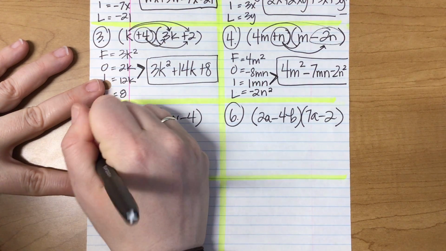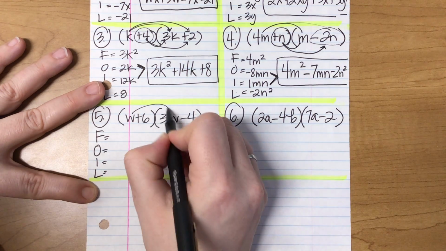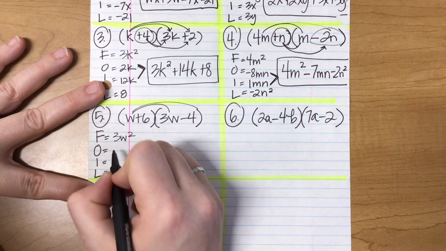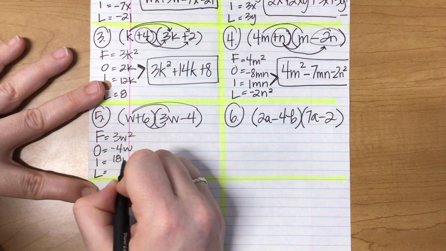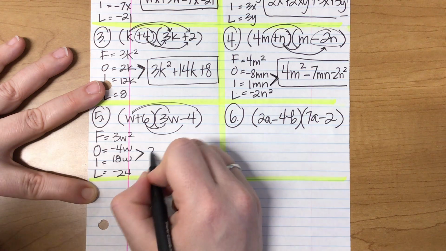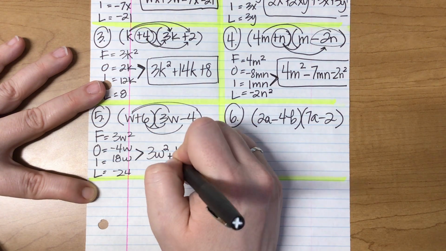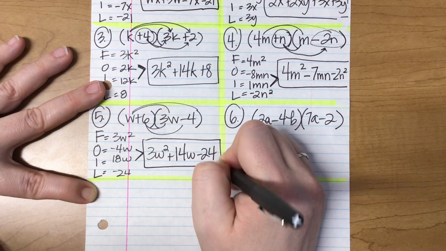All right, here come your answers to check. 3w squared, negative 4w, 18w, negative 24. 3w squared plus 14w minus 24. Did we get that for number 5?